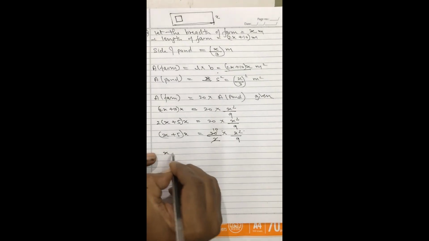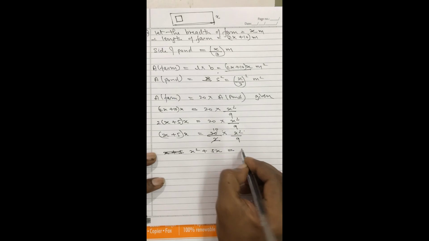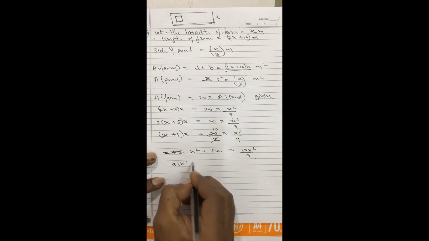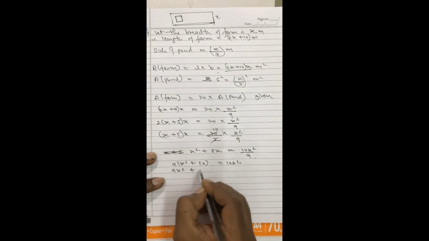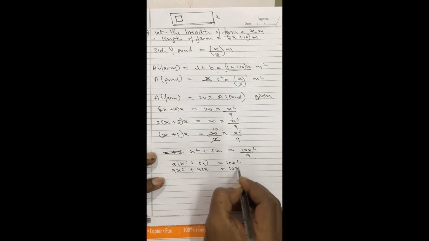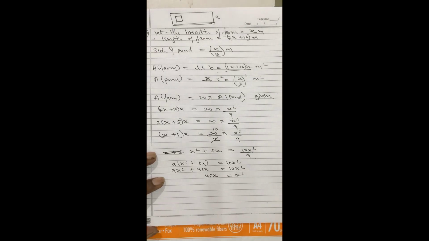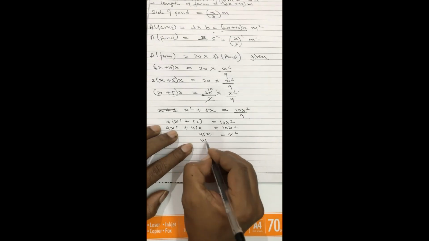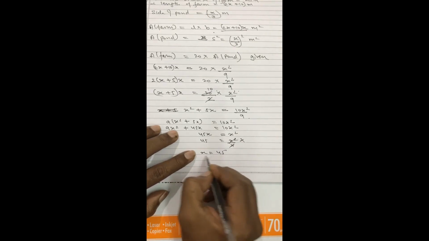So this has become x plus 5. This I'll open the bracket. x square plus 5x is equal to 10x square upon 9. 9 comes over here. 9x square plus 9 5s are 45x is equal to 10x square. This goes over there, subtracts, x square is equal to 45x. So now this x goes over there. x is equal to 45.